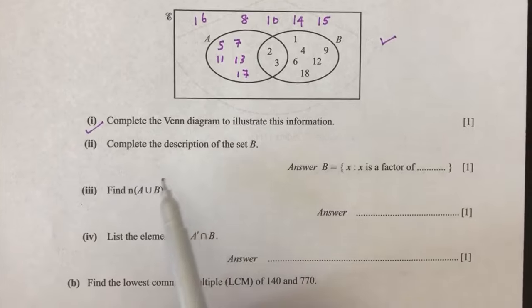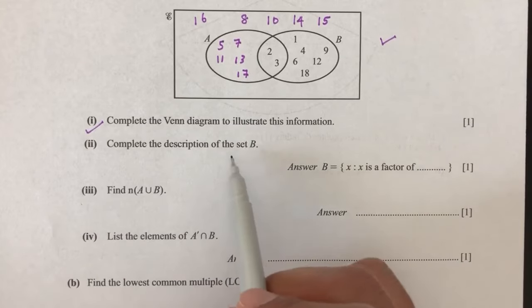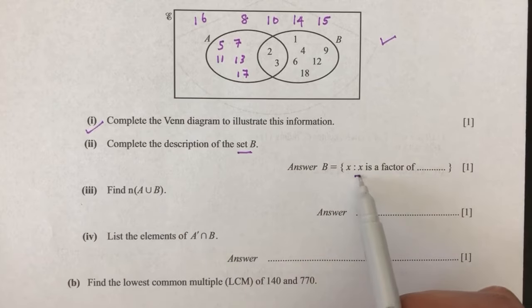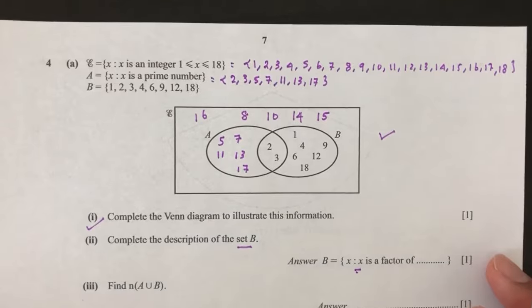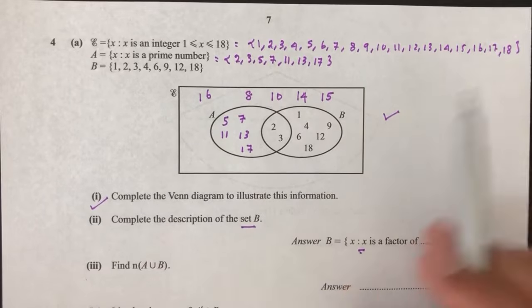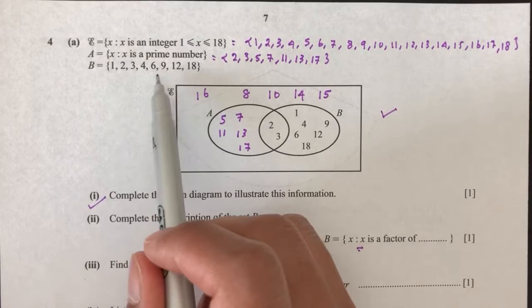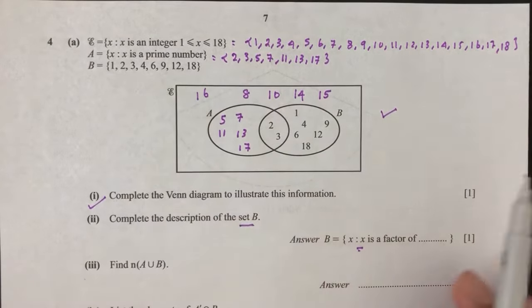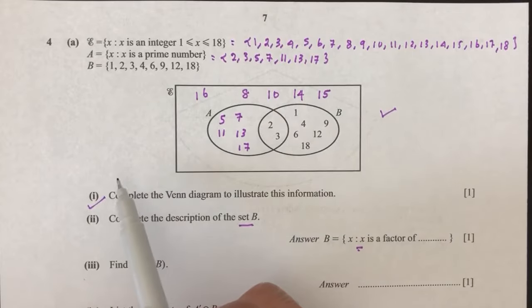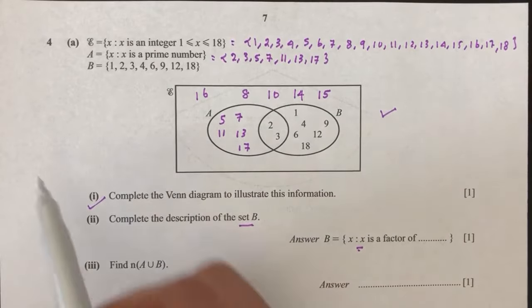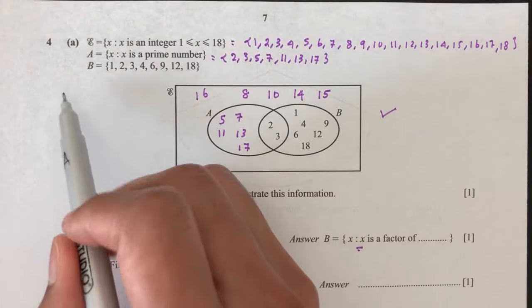Okay, so part 2, complete the description of set B. So set B, x is a factor of which number? So this is set B, so we have to observe. As you can see, it is not a prime factor, it is not composite, it is not odd or even. We can try to find it.